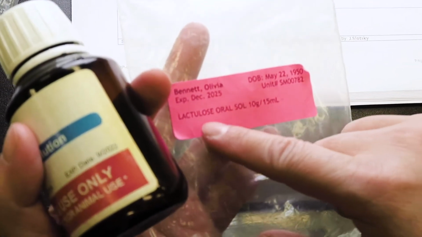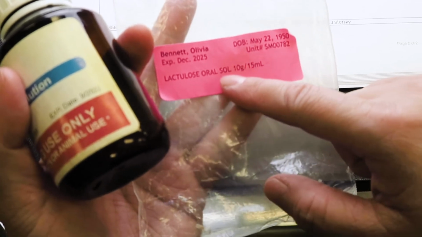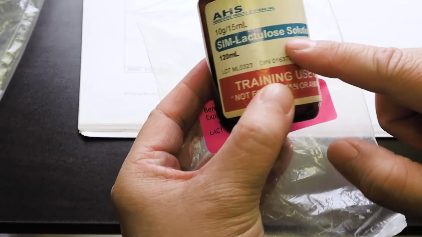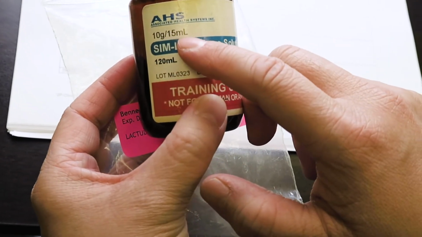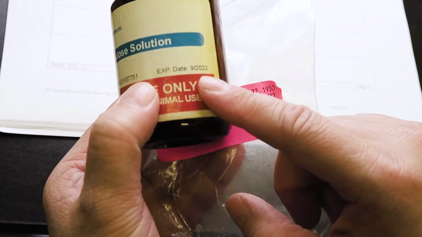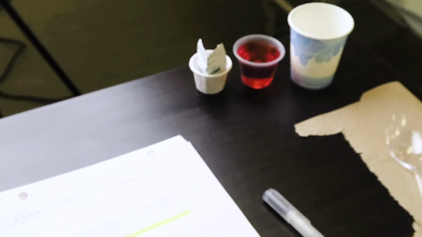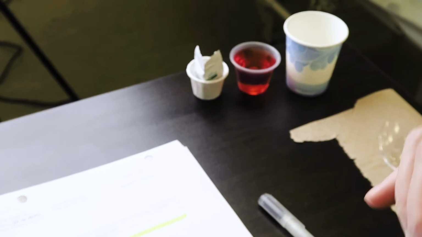It's again Olivia Bennett, lactulose oral solution 10 grams per 15 mL, expiry date 2022. We should have 30 mL, and we're looking at our meds, and we have 30 mL. So we can put that back to the bag.